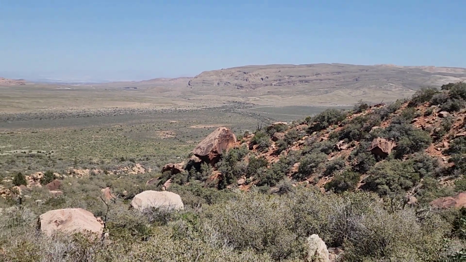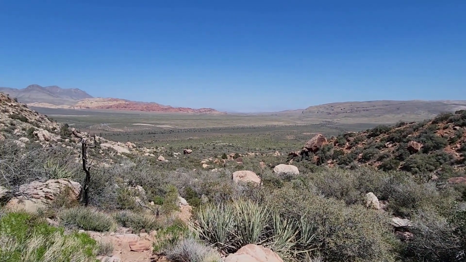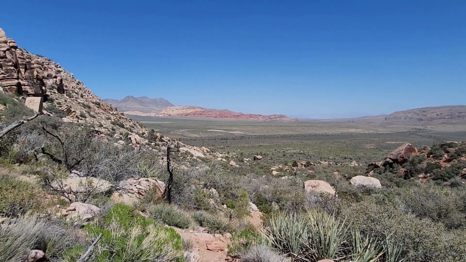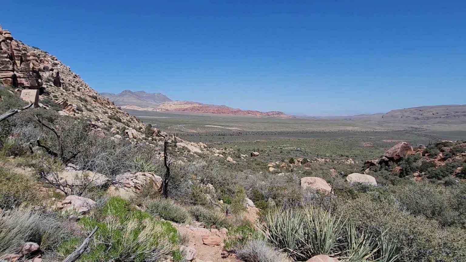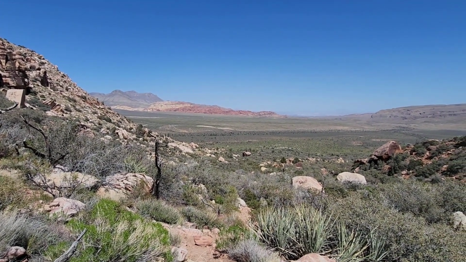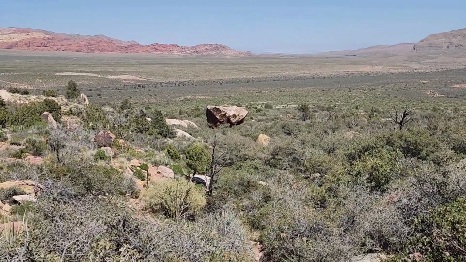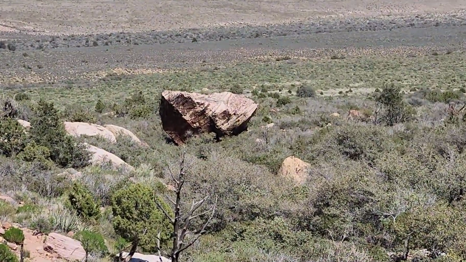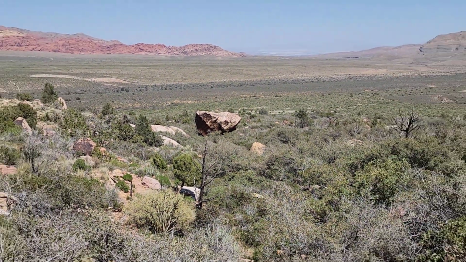And the most difficult part is behind us. They're looking out across the canyon, Redrock Canyon. Continuing downward, there's our landmark boulder, Juniper Canyon landmark boulder.